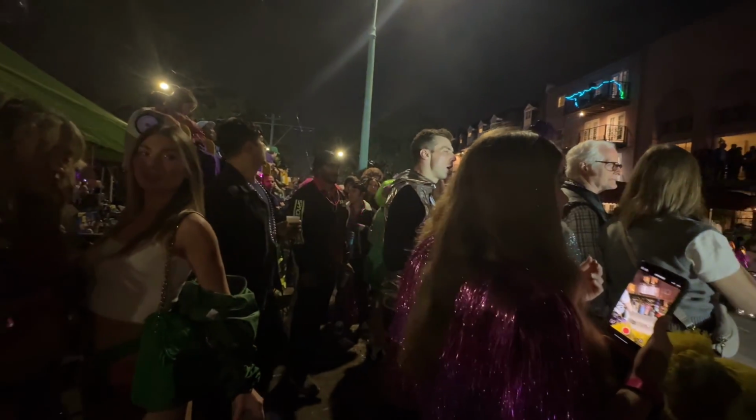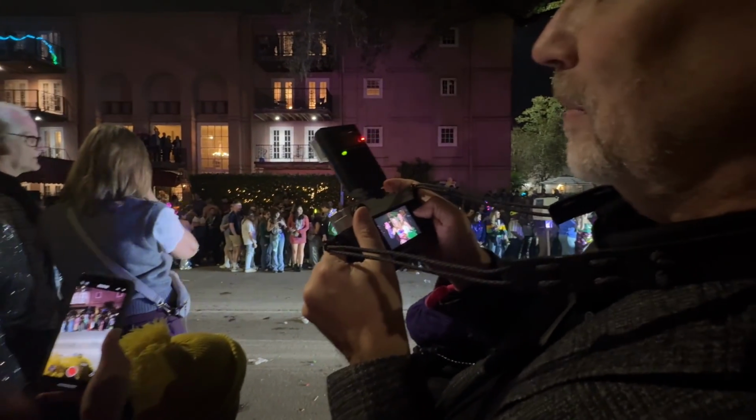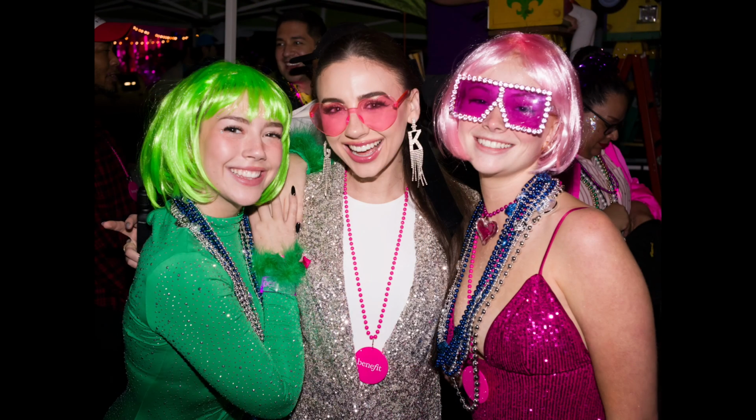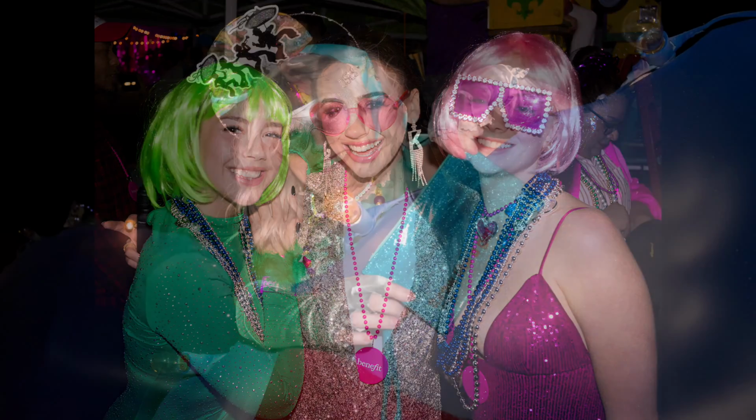And the SF-24 worked out great. It's small, compact, really lightweight, and the photos come out, I think, really good. And I like the look for a Mardi Gras parade of that in-your-face flash.